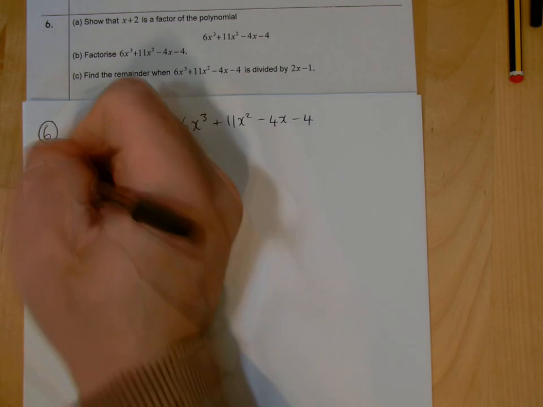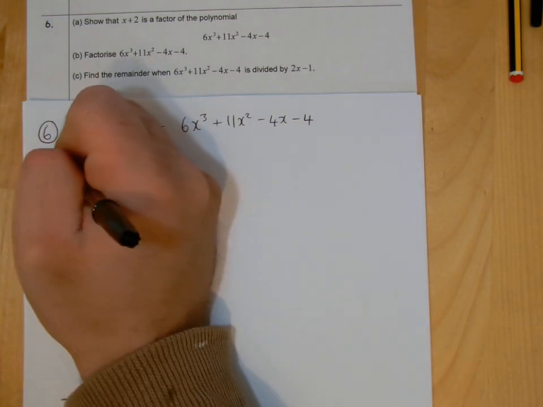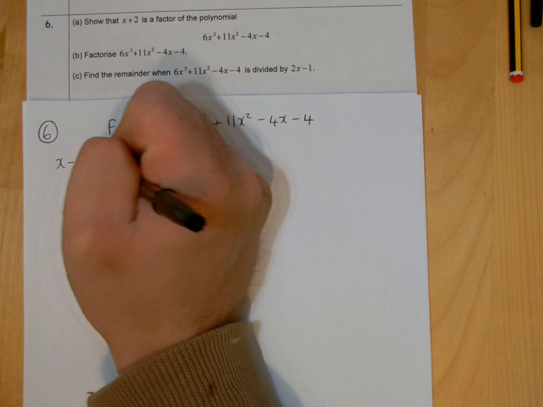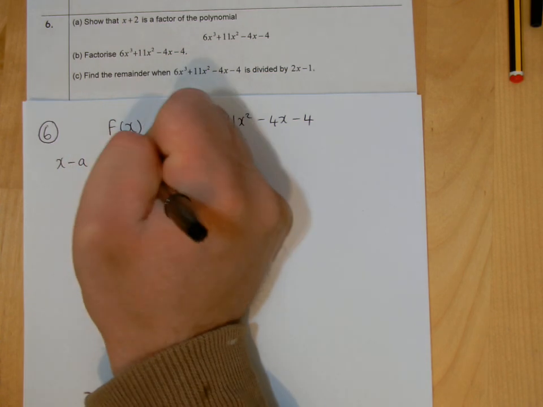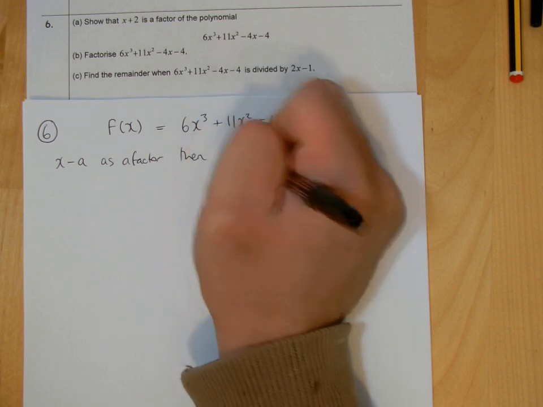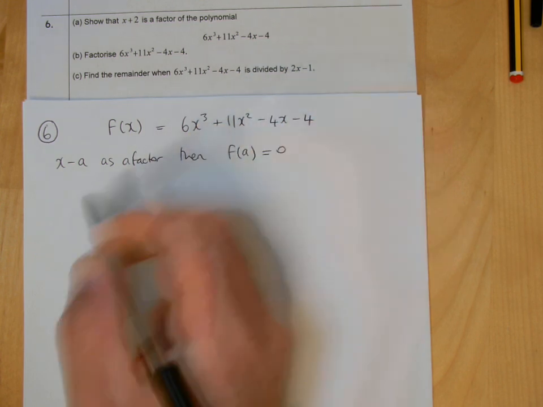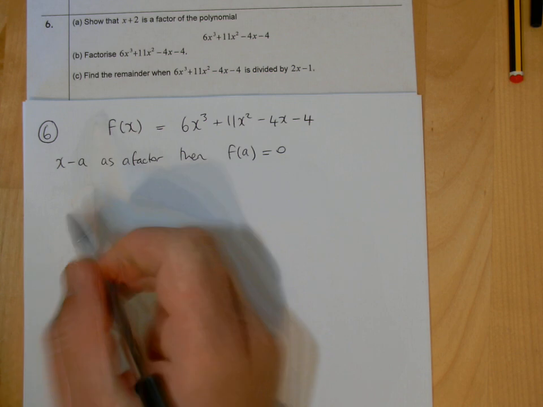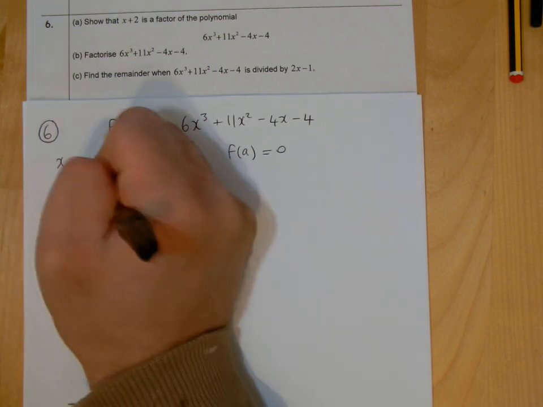So the remainder theorem states that essentially if you've got x minus a as a factor, okay, then f of a would equal 0. Okay, that's the remainder theorem. So in this case, x plus 2 is a factor.